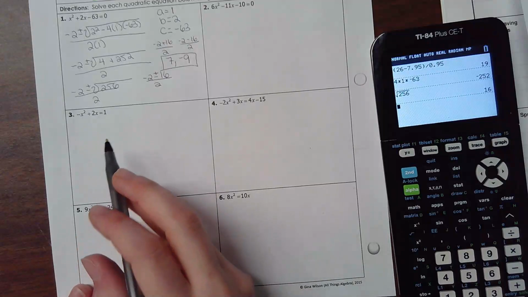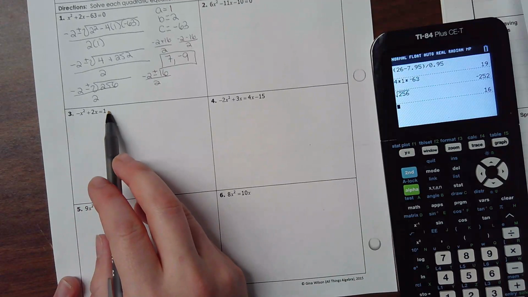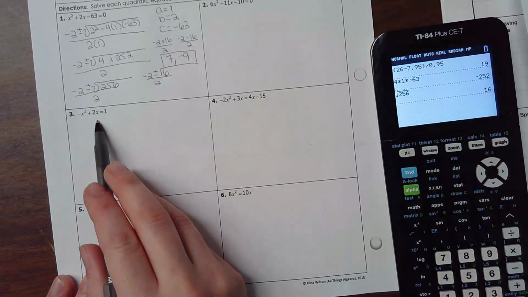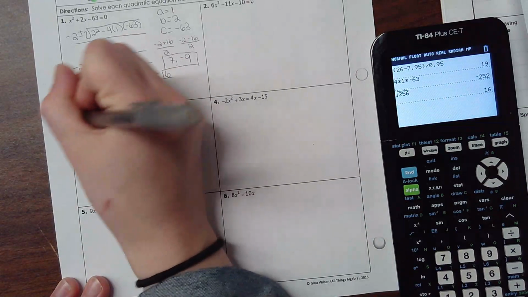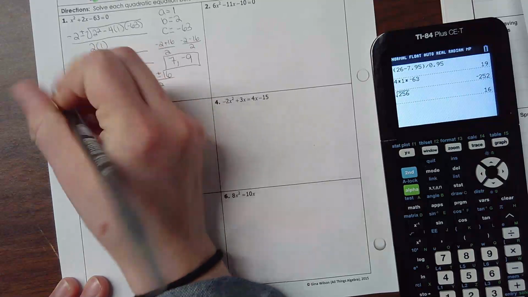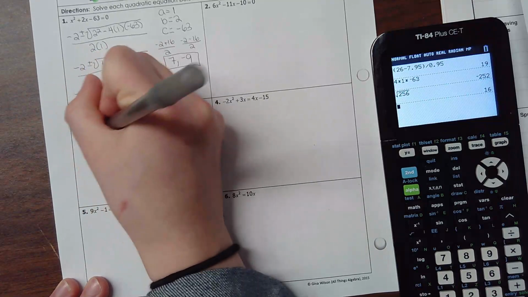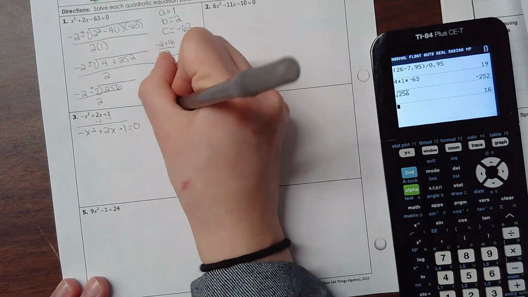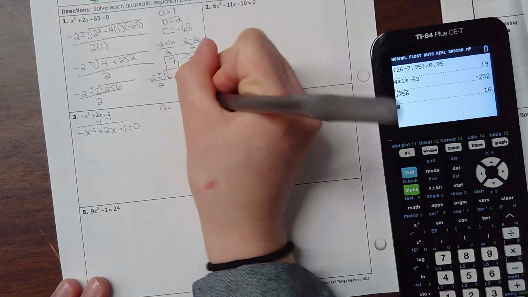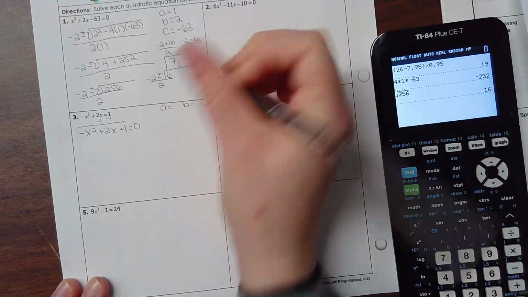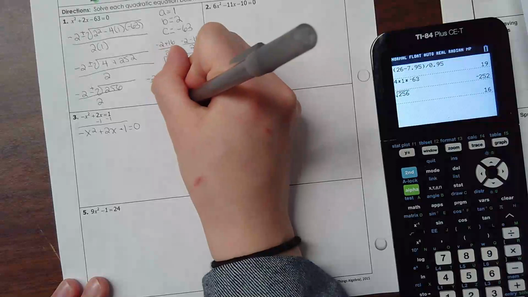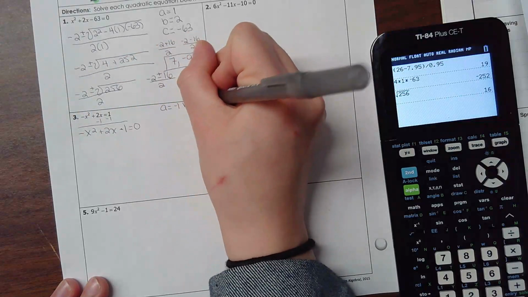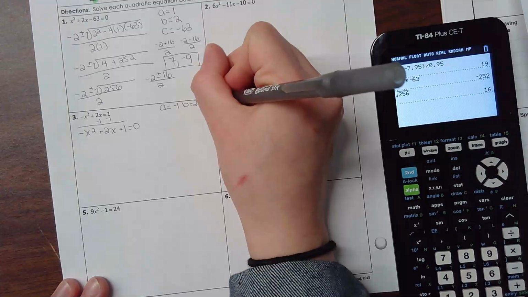So look at number 3. I noticed the first thing is this isn't 0, so I do have to move this over by subtracting it over. And when I do that, I get negative x squared plus 2x minus 1 equals 0. And now I can figure out a, b, and c. So a is negative 1, b is 2, c is also negative 1.